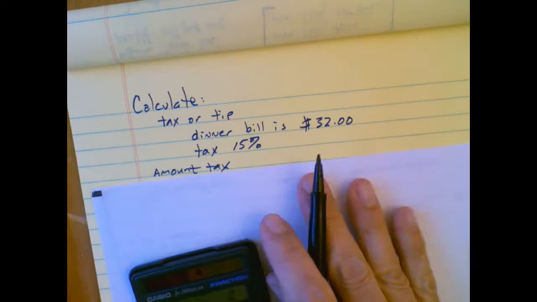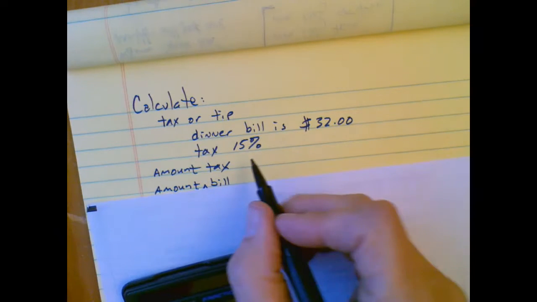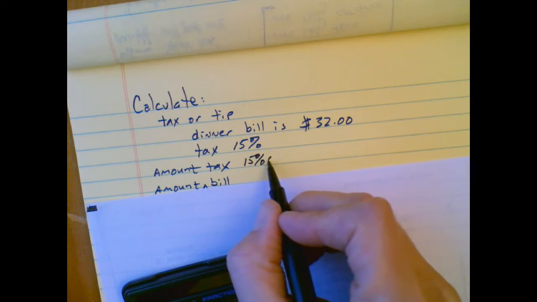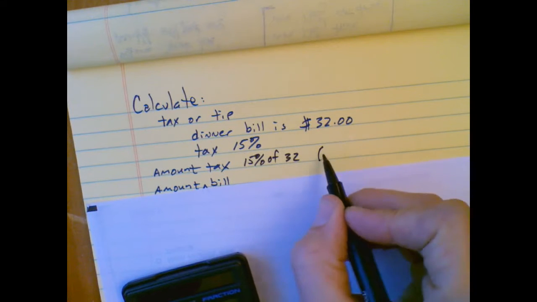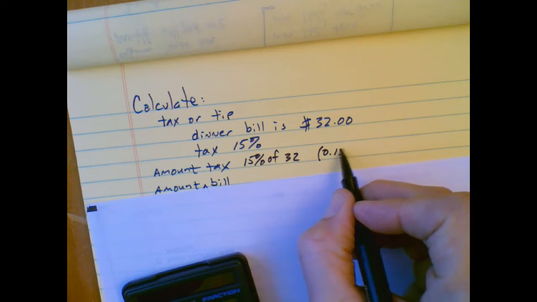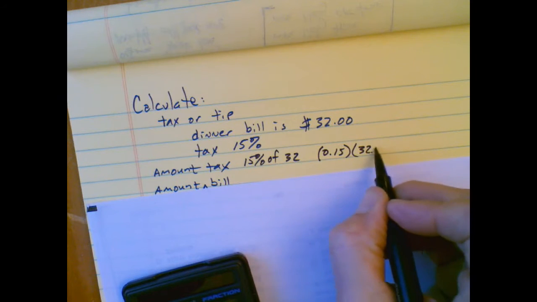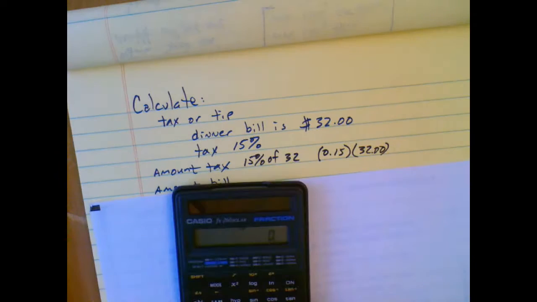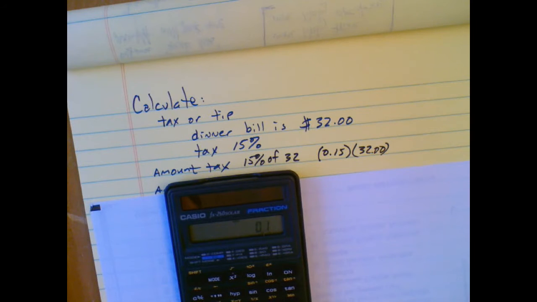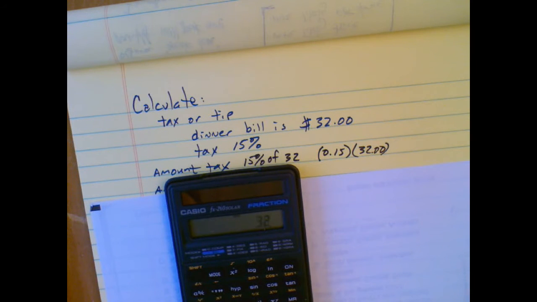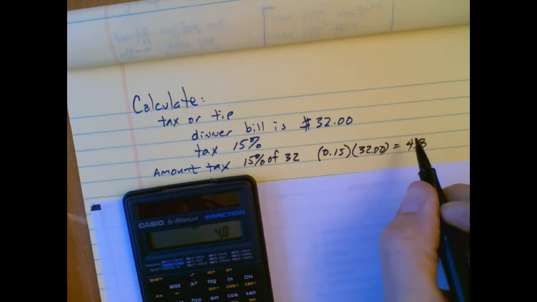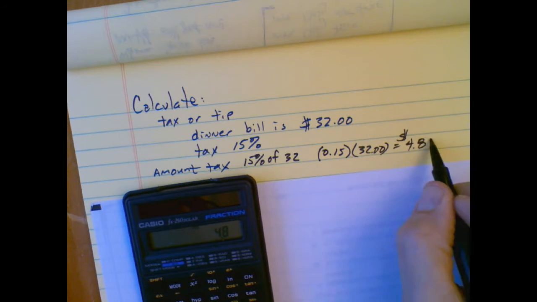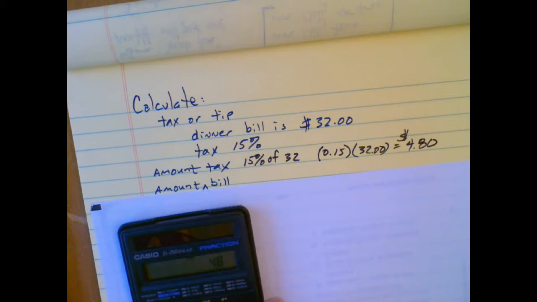Well, it's going to be 15% of $32, which is a multiplication problem. So 15 hundredths times 32. Of course, since it's money, we don't end at tenths, we end at the hundredths. So that's how much the tax is.